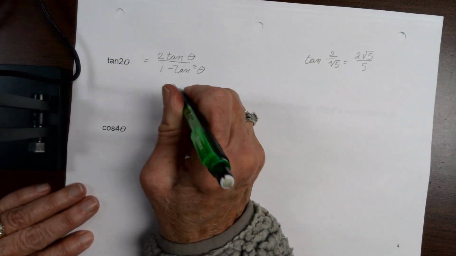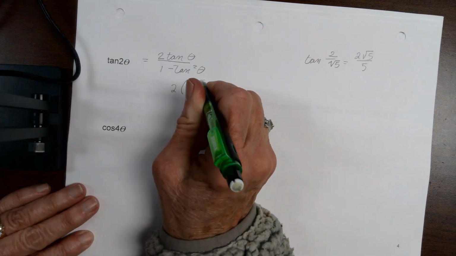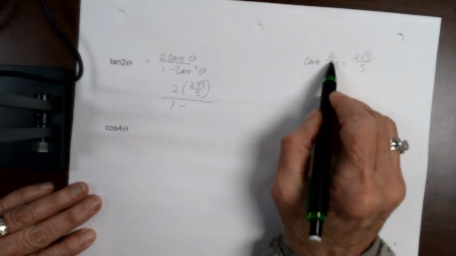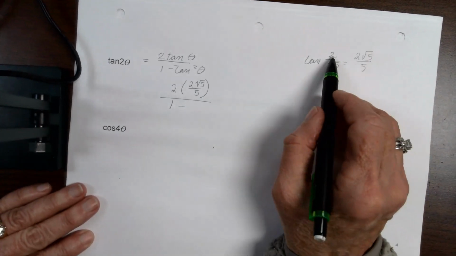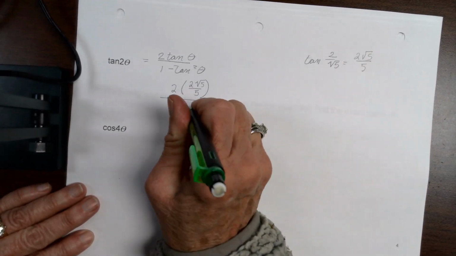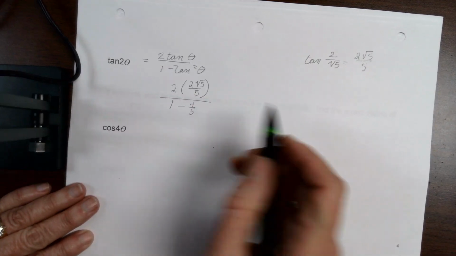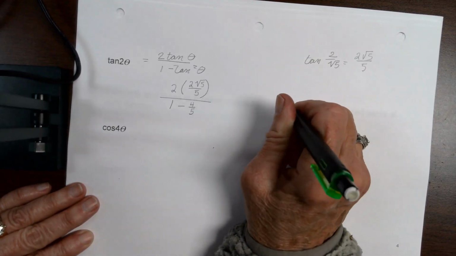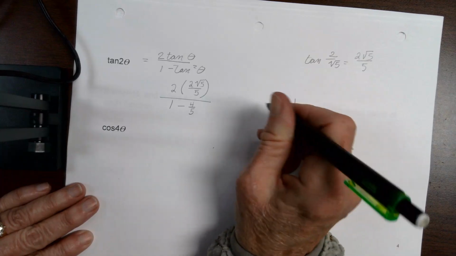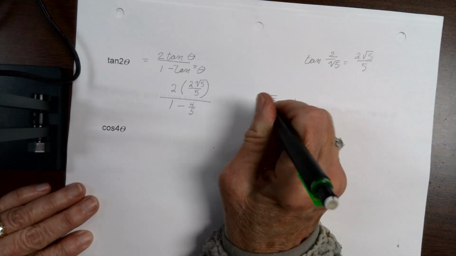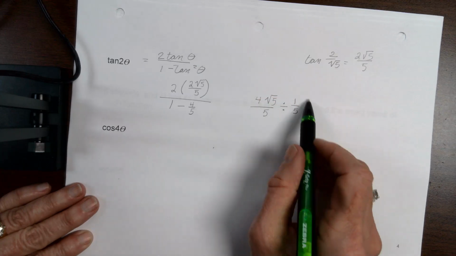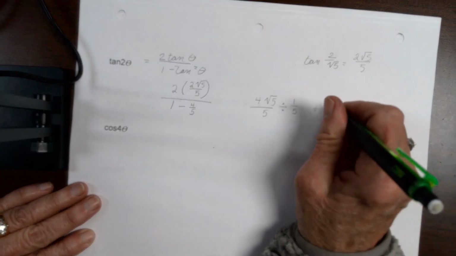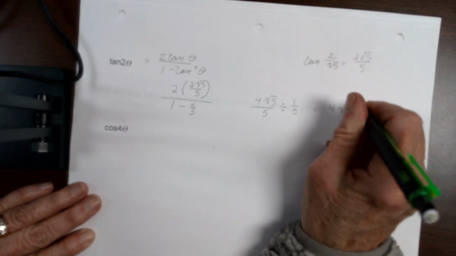So I have 2 times 2 square root of 5 over 5, divided by 1 minus, and if I square this, I don't have to worry about where I rationalize it. It's going to give me a 4 over 5. So that's what I have right there. So you know that that's going to be 5 over 5 minus 4 over 5, or 1/5. So you're dividing 4 square root of 5 over 5 by 1/5. So you're going to invert and multiply. The 5s are going to cancel out once you flip this, and you're going to get 4 square root of 5.